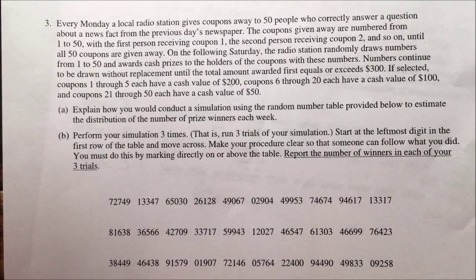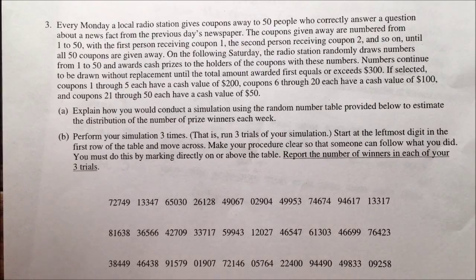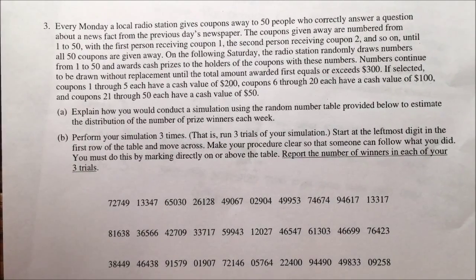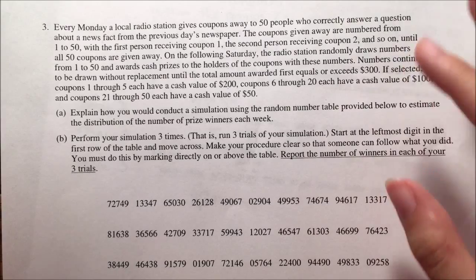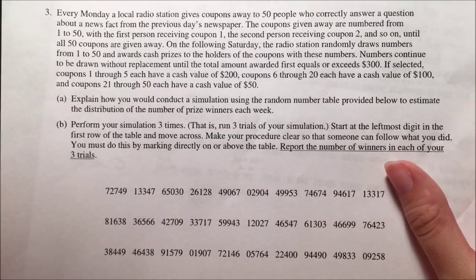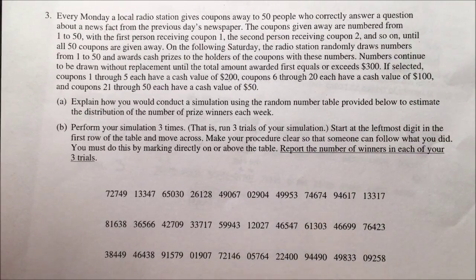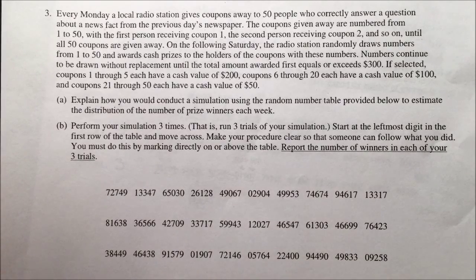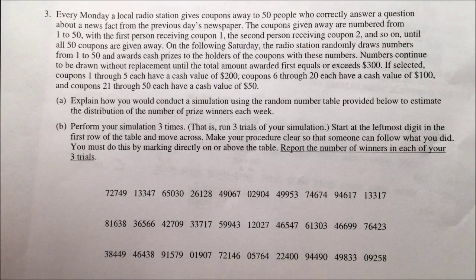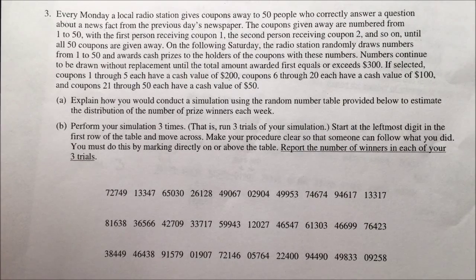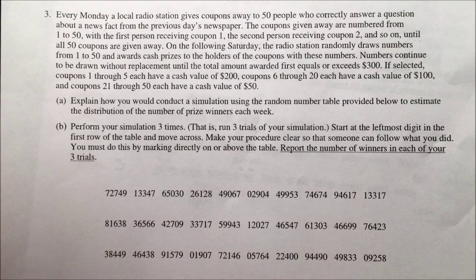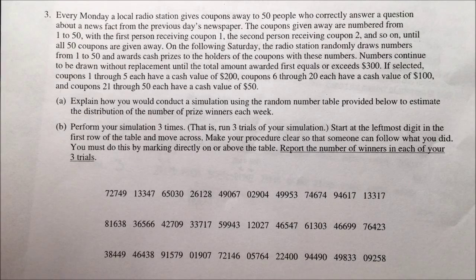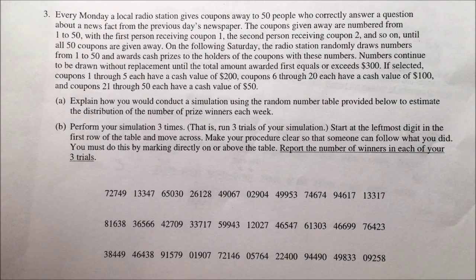Alright everyone, so this is your AP question for chapter 11. I'll begin by reading out the question for you because that'll make things easier. Every Monday, a local radio station gives coupons away to 50 people who correctly answer a question about a news fact from the previous day's newspaper. The coupons given away are numbered from 1 to 50, with the first person receiving coupon 1, the second person receiving coupon 2, and so on until all 50 coupons are given away.